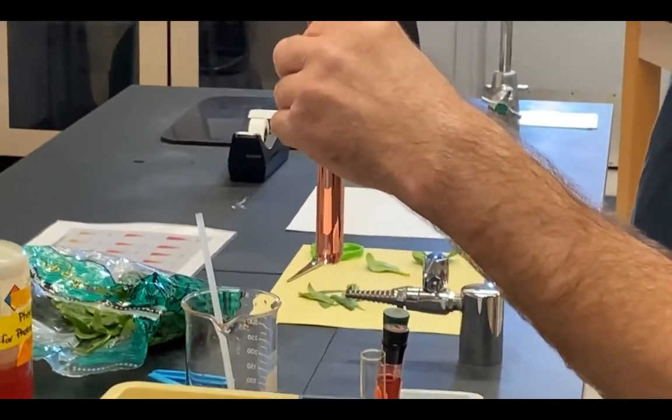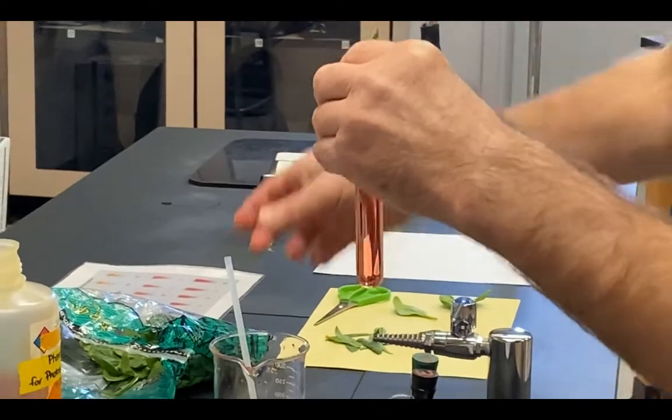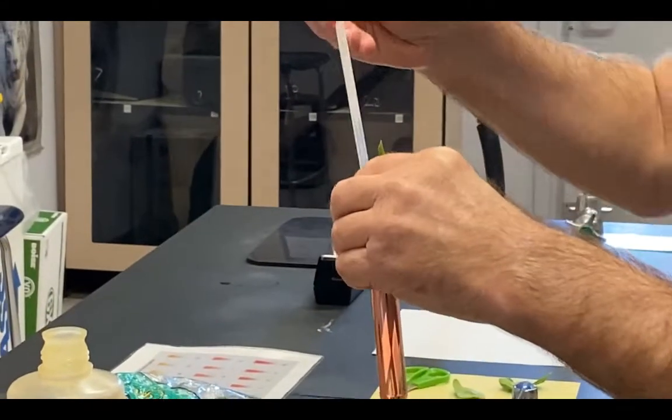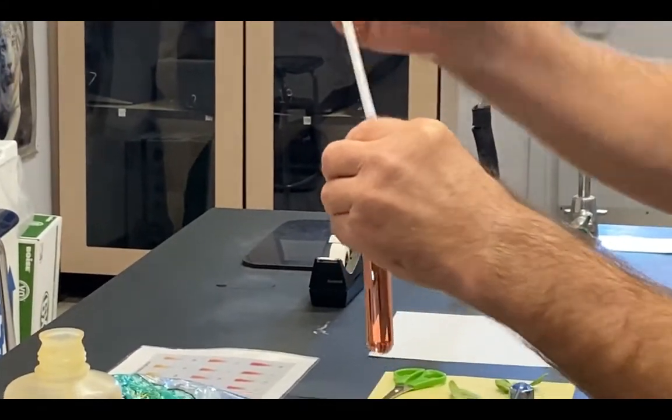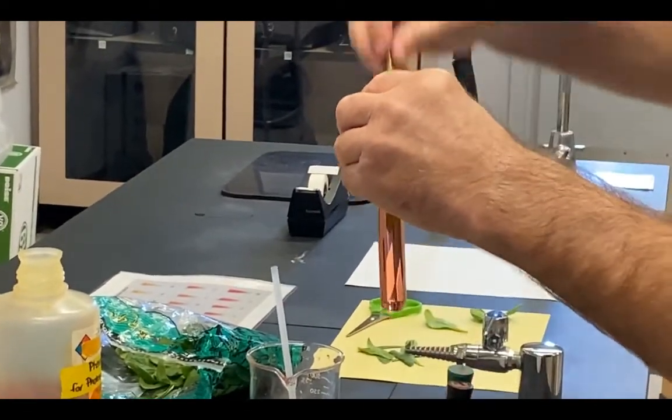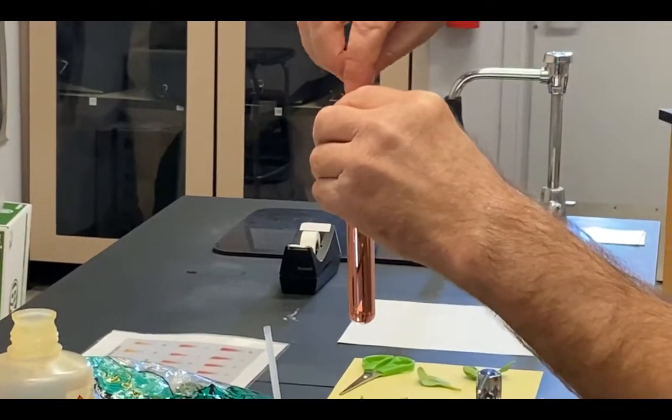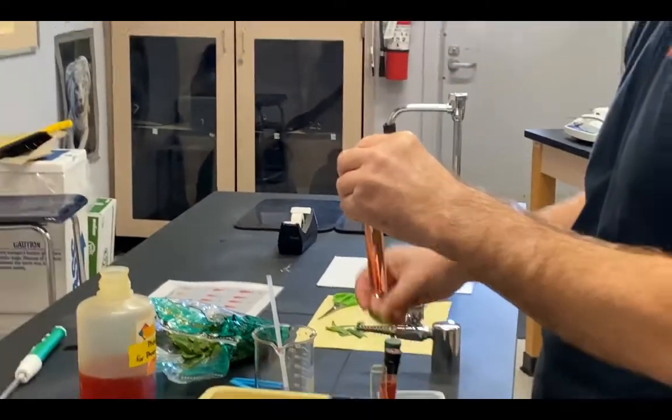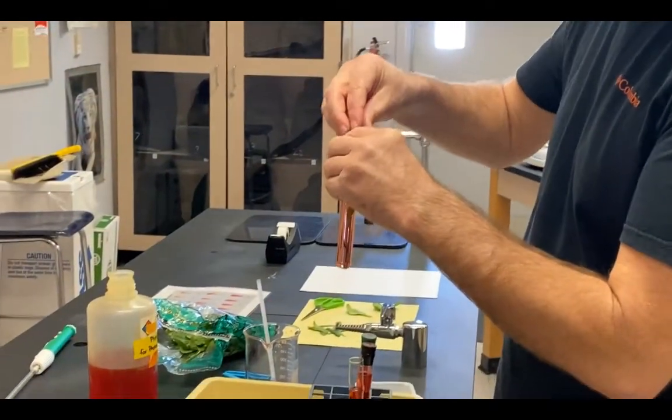It's a fun thing about adding spinach to a tube. It doesn't necessarily want to go in there. But I can use my straw to push it in. I want as much leaf surface area exposed to the sun as possible.